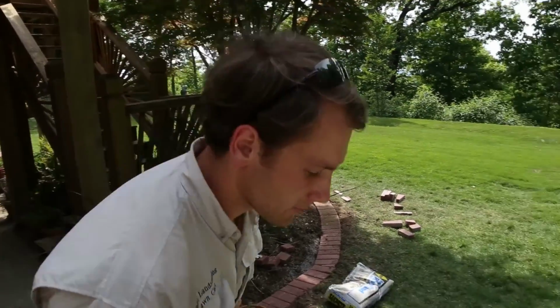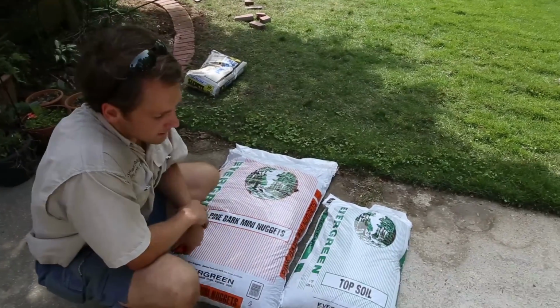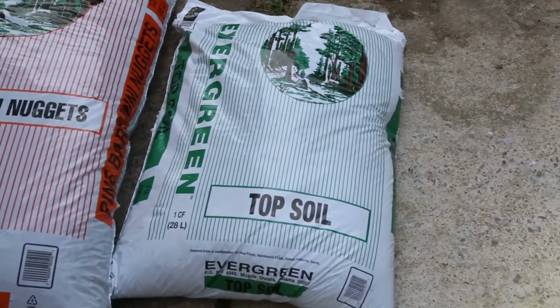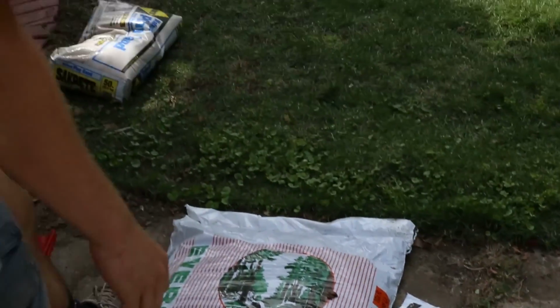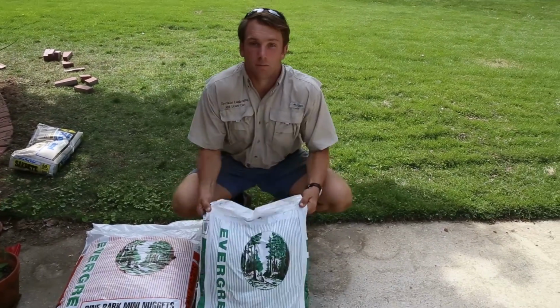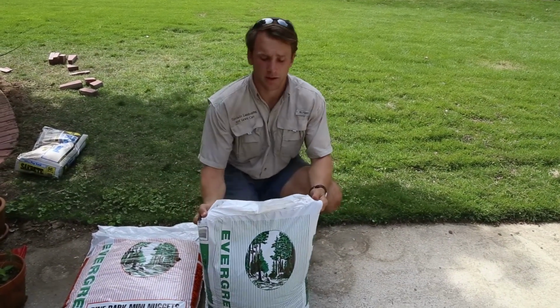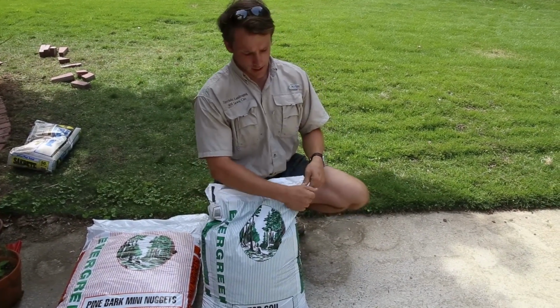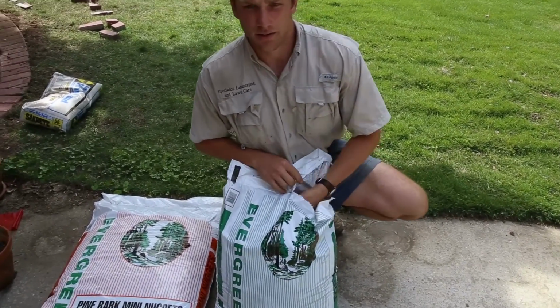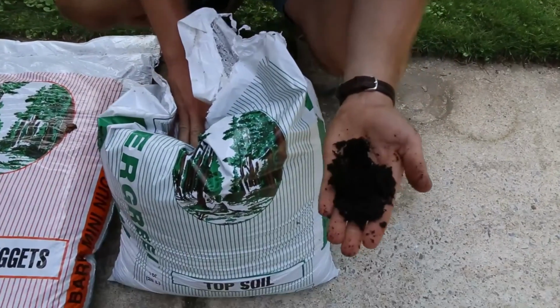So the first thing we're going to talk about is just your general topsoil. A lot of times people think topsoil is topsoil. Well, the thing is, there are a lot of differences in topsoil. This particular brand of topsoil that I use comes from Muscle Shoals, Alabama. So it's grown right here in Alabama and manufactured right here in Alabama. And so this product has a very dark texture, and it's very good.